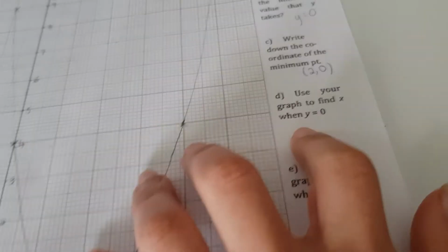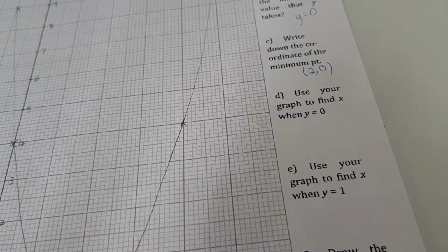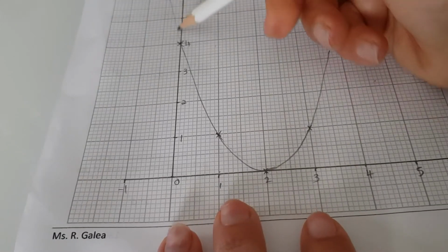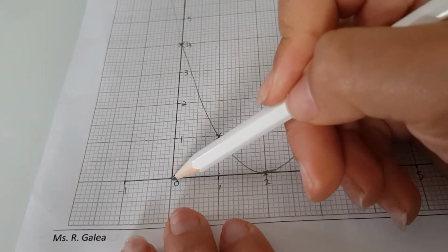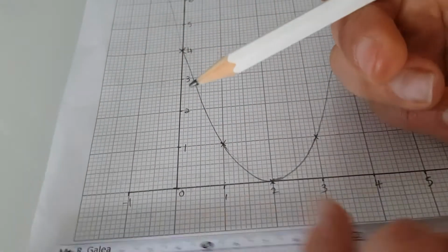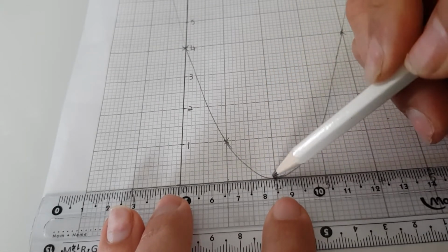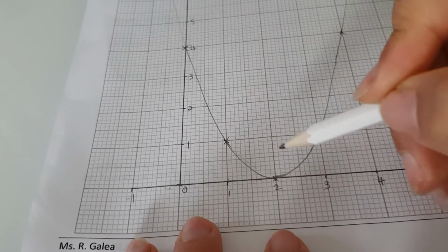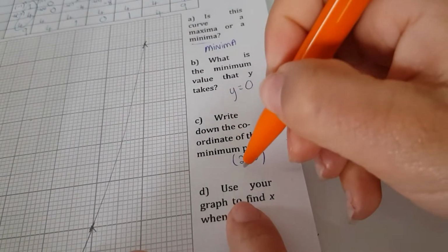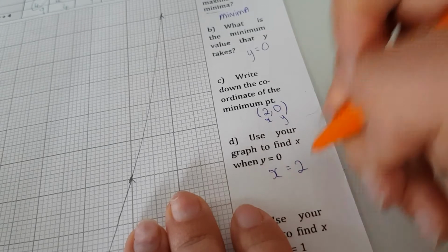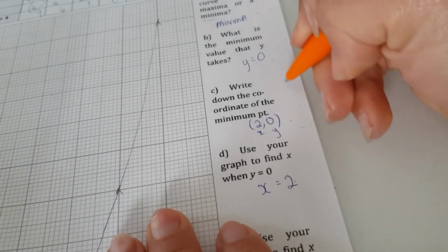Okay. Use your graph to find x when y is 0. When y is 0, and this is the y-axis, it is 0 here. And what is the value there of x? When y is 0, x is 2. You can find it from the graph, and you can find it from this as well. This is x. This is y. When y was 0, what was the value of x? 2. We're talking about the same point over here.